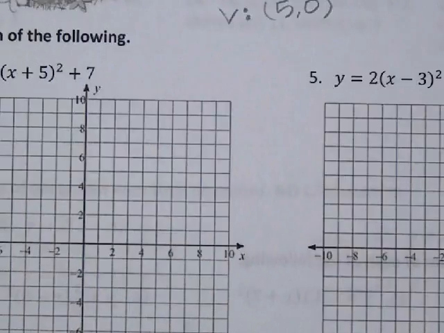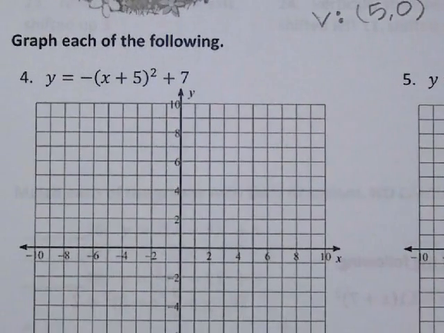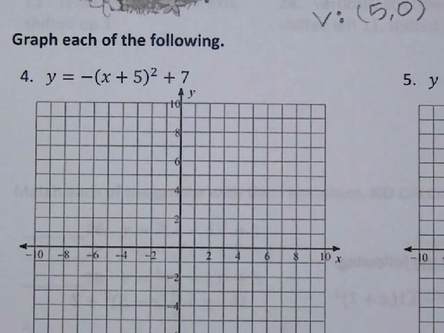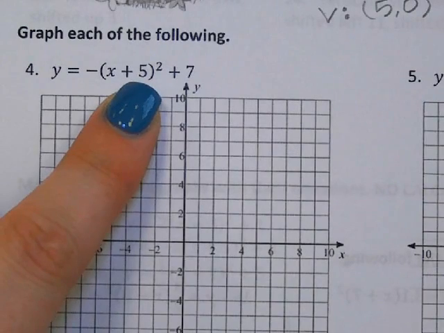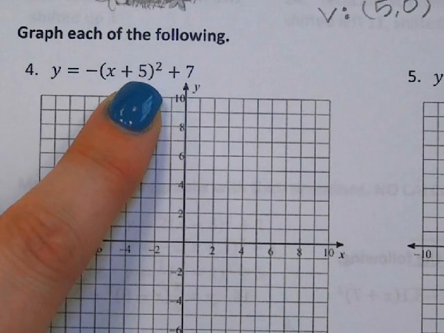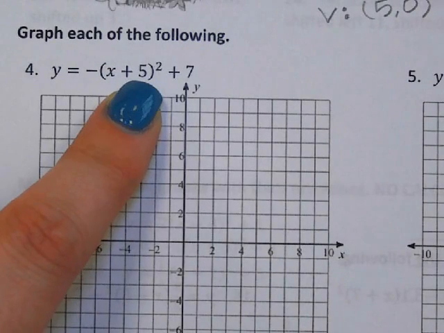We're comfortable with graphing. We know how to do that. What do we do? Plug it in the calculator. It's helpful for you to know where the vertex is because it helps you know where to look on your calculator. So what's the vertex for number 4?